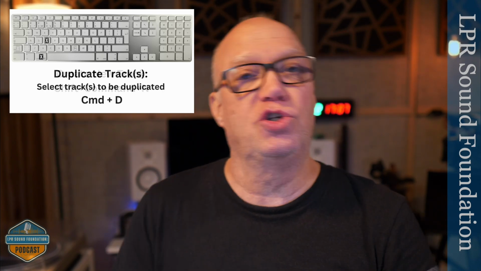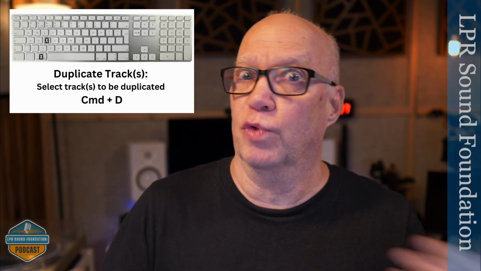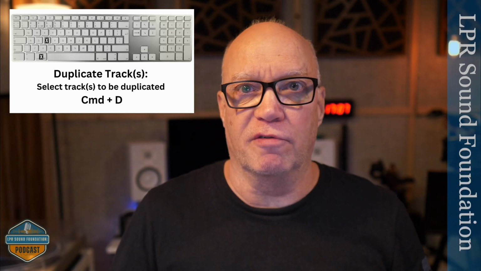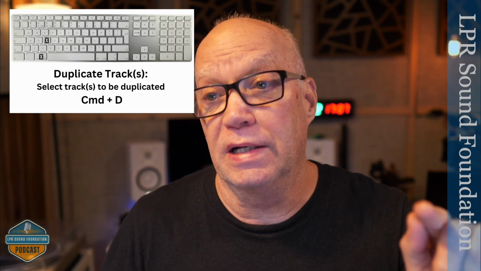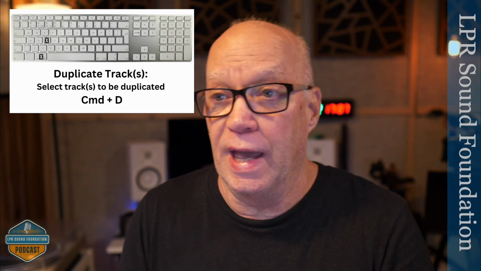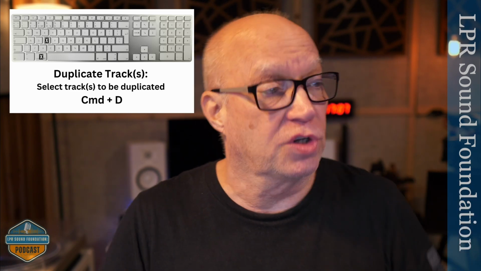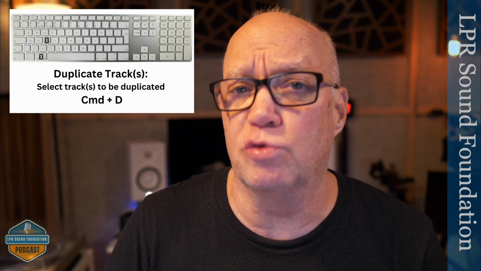So next we have duplicate tracks. Once you have a track or a set of tracks that you really like and you want to make more of them, you have to highlight the track, okay? Select the track or tracks that you want to duplicate, and it's Command D. That's going to make more. It's going to duplicate, and it'll duplicate however many you tell it to.